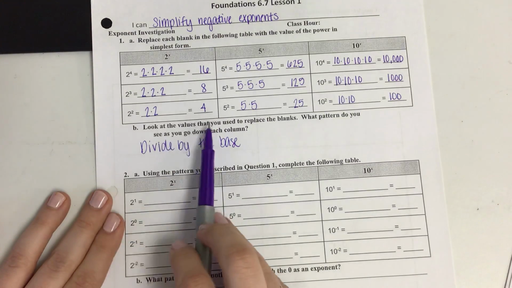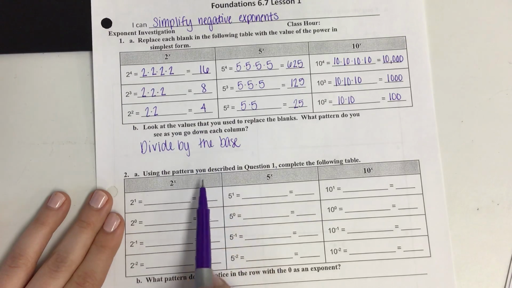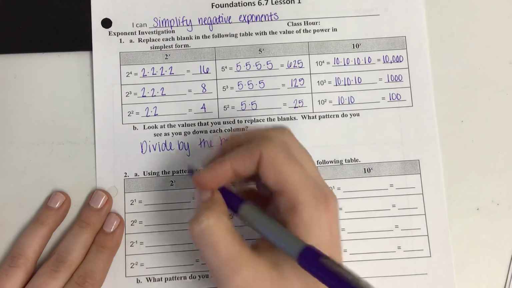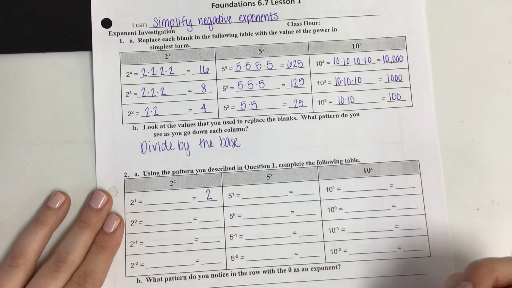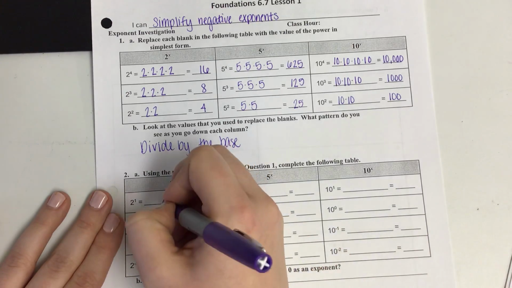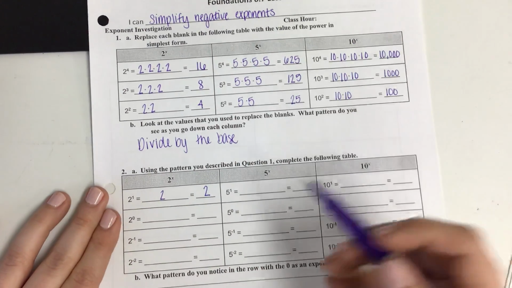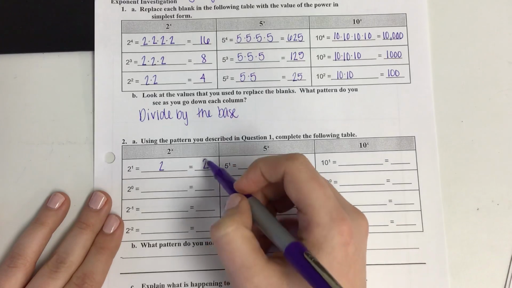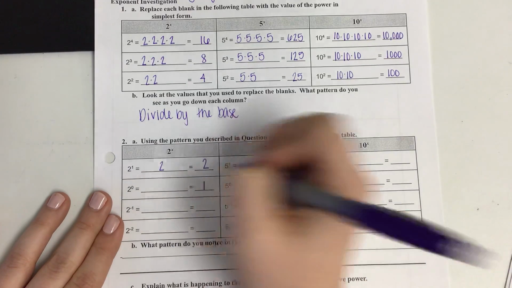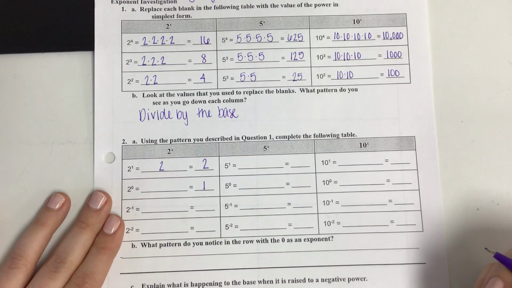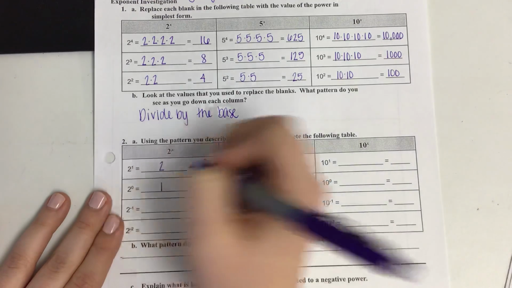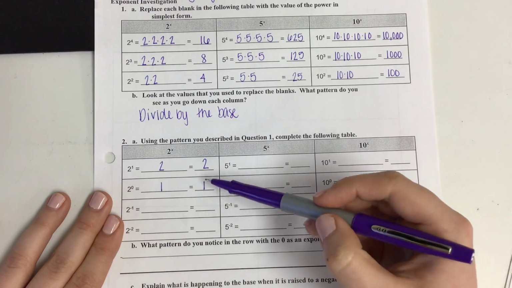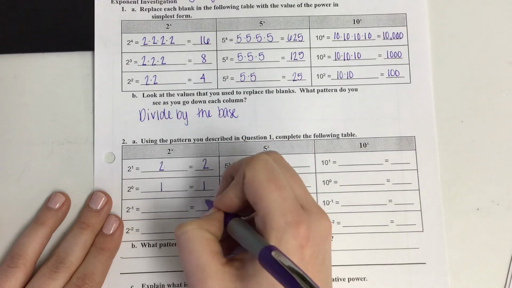Okay, so we have 2 squared is 4, and we said my pattern is to continue dividing by 2. So 4 divided by 2 is 2. That means 2 to the first power is just 2. Again, I'm going to continue my pattern. I'm going to divide by 2 again. 2 divided by 2 is 1. 2 to the 0 power is just 1. I'm going to continue my pattern. I'm going to divide by 2 again. 1 divided by 2 is 1/2.